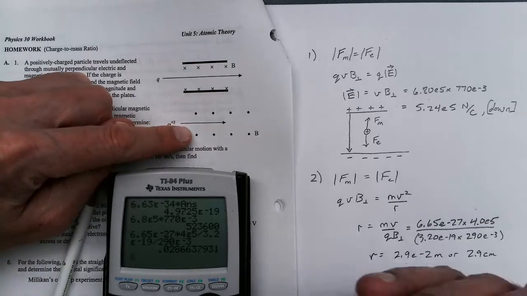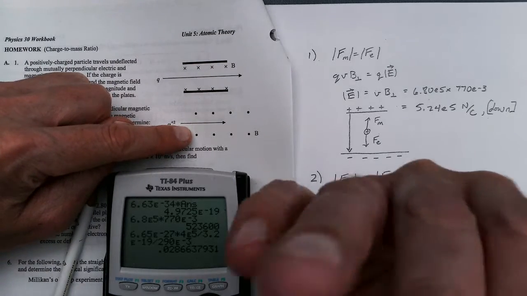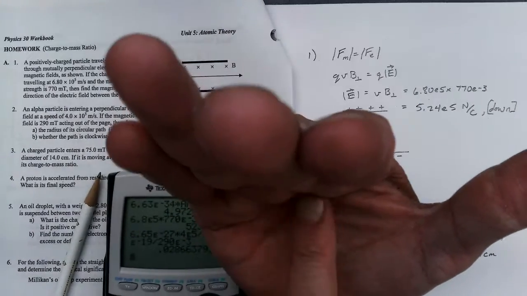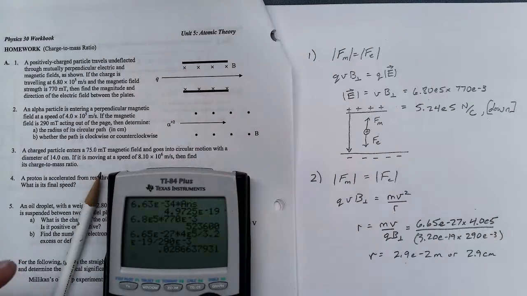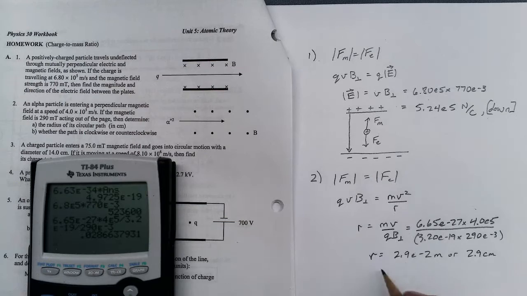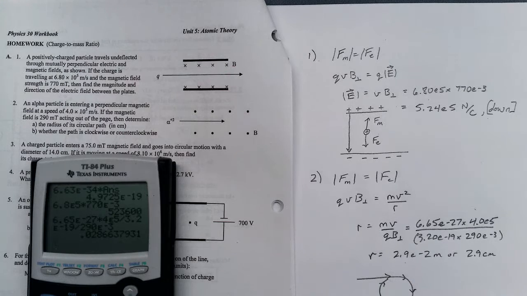We'd have our fingers coming out of the page, so towards you. The thumb goes to the right, and the palm shows the force. So it's coming out of the palm towards myself or towards the bottom of the page. And so in this case here, it should end up going this direction and then circling around. And so in this fashion, it's like the hands of a clock, so it'd be clockwise. So of course, using the third right-hand rule for force.